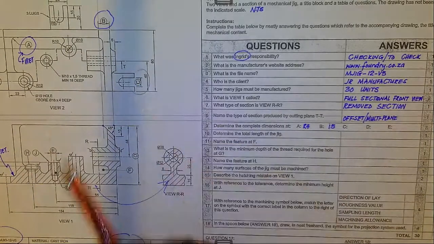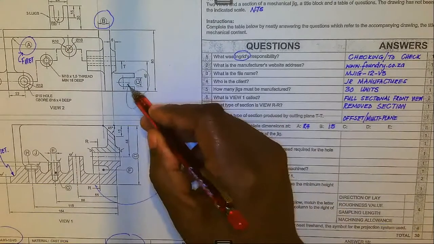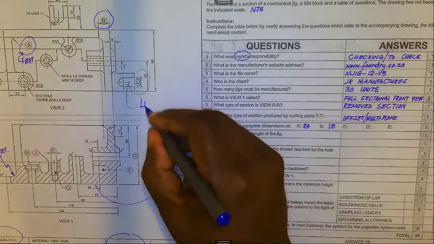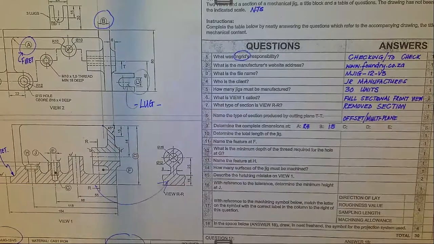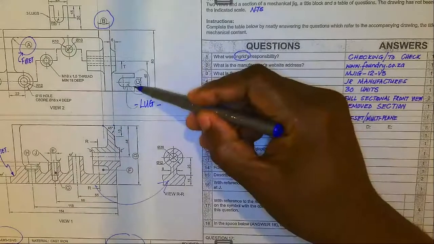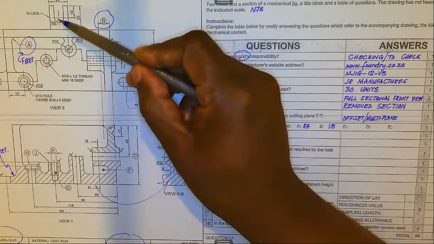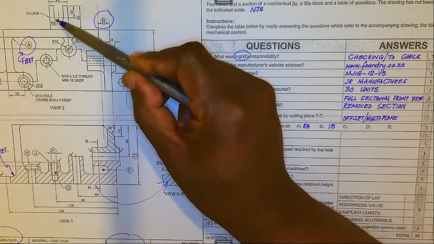But if you go to the top part, remember this part is referred to as a lug, in mechanical terms. From here to there, at the top, you'd find there's a radius given, radius 6. So from here to there is 6, and from here to there is 6.